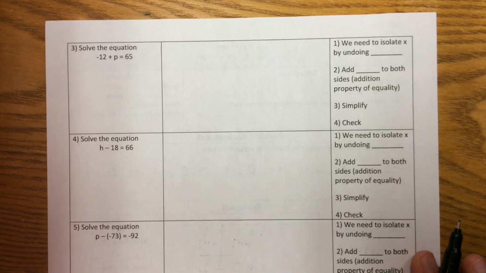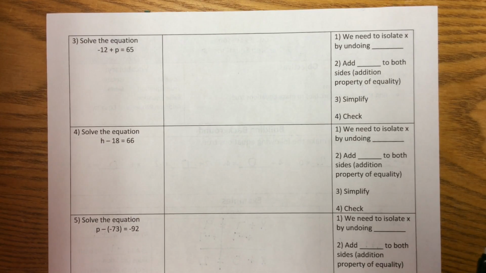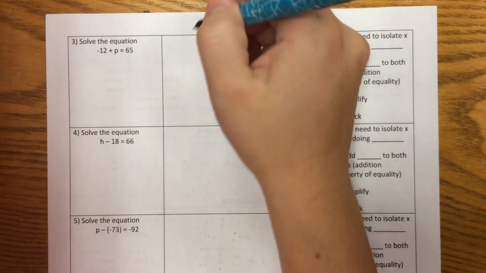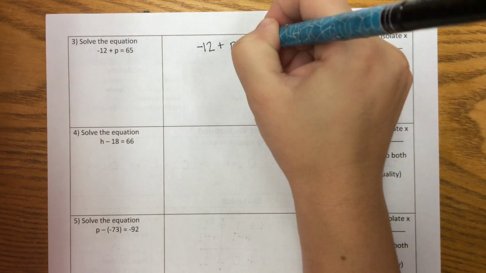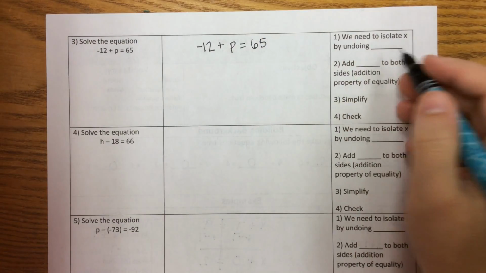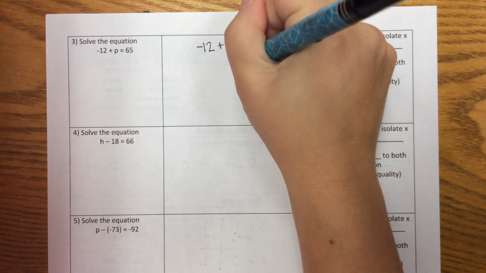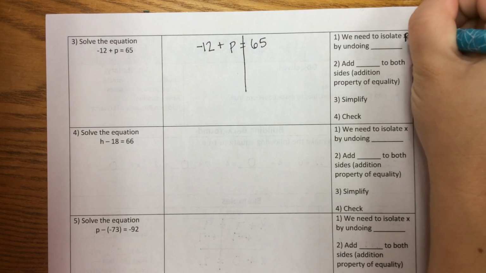We're going to solve the equation negative 12 plus p equals 65. Okay, I'm going to write that again right here. Negative 12 plus p equals 65. Okay, so we need to isolate x, but there is no x. I meant to write p.